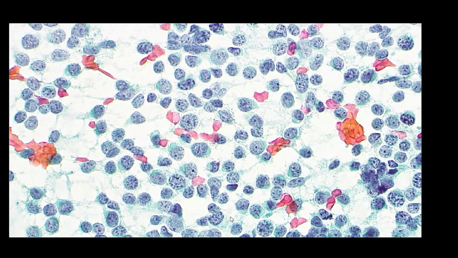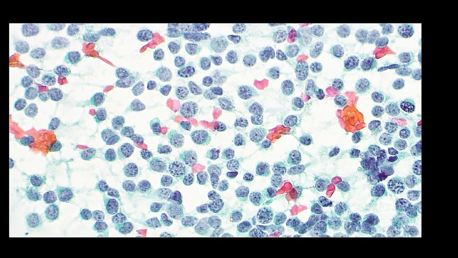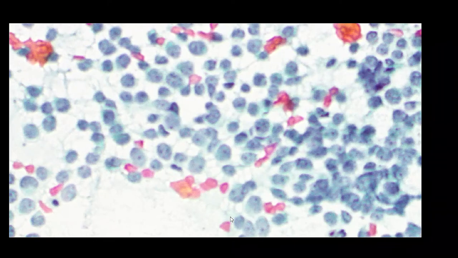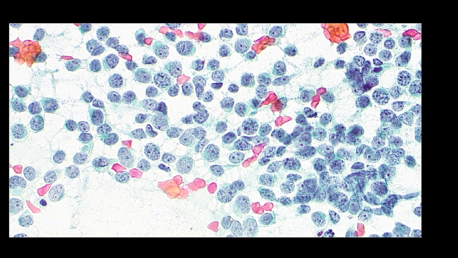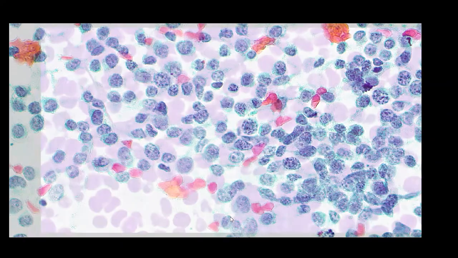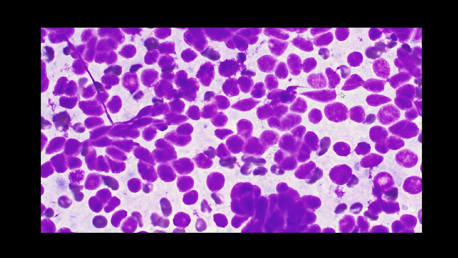On the other hand, air-dried Giemsas are really best to see moulding, or even the air-dried parts of alcohol-fixed Pap stain slides. Finally, on a Giemsa, you can see here elongate nuclei right next to round ones, larger oval-shaped ones, and again that moulding forming linear chains of cells, really nice chain up through there.